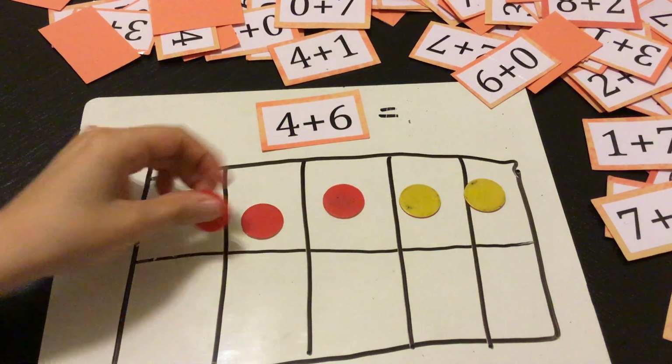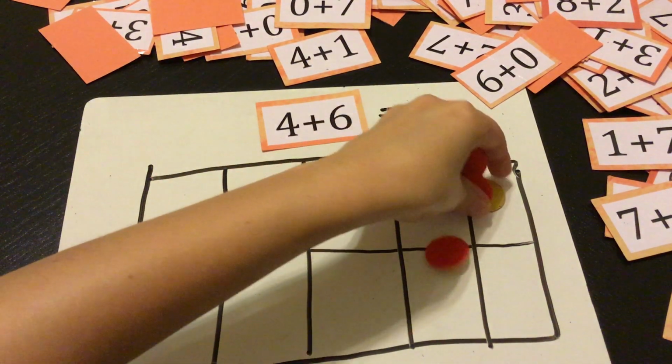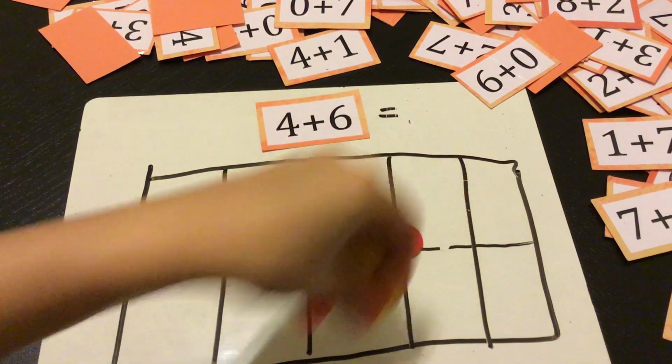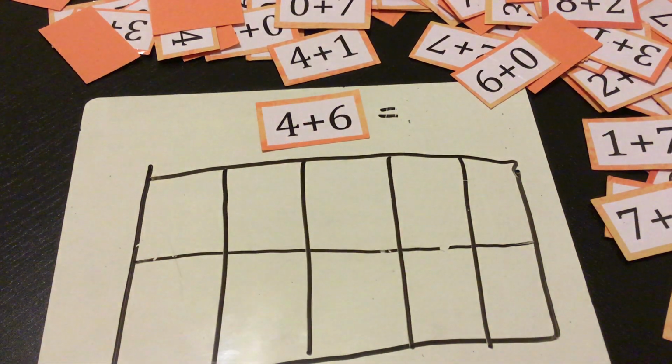4 plus 6. Okay. Get your 10 frames all set up. Draw a new one if you have to. Big rectangle. Draw a line across it, cut it in half, and then 4 lines down from the top. If you put more than 4 lines, you're drawing more than a 10 frame. And then 4 plus 6 inside of there.